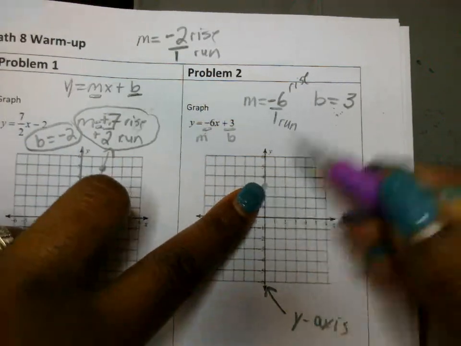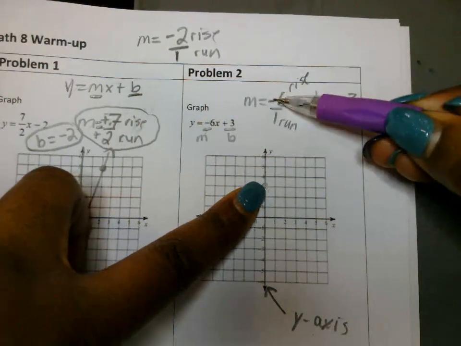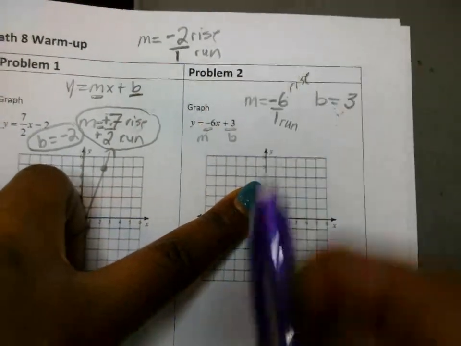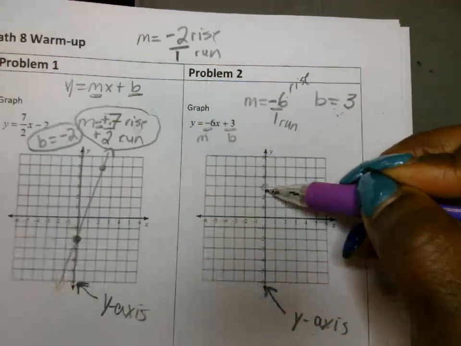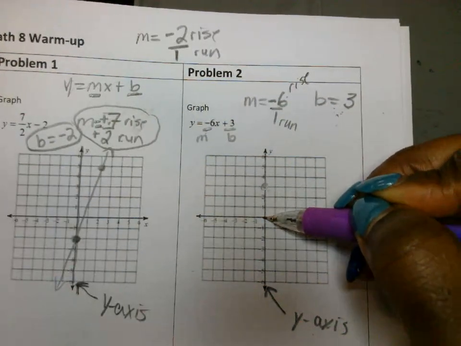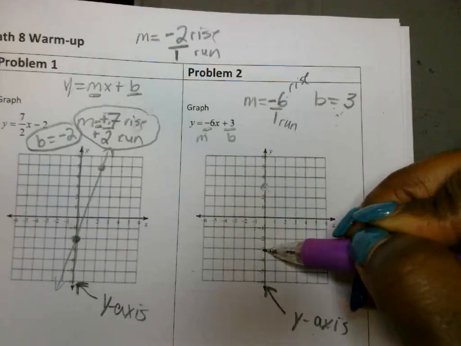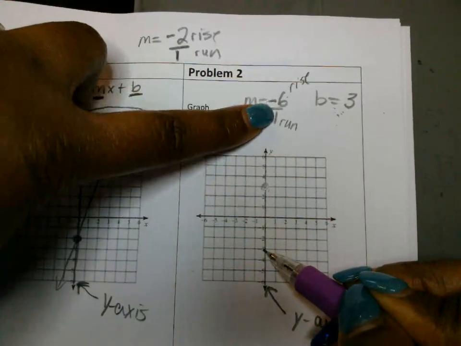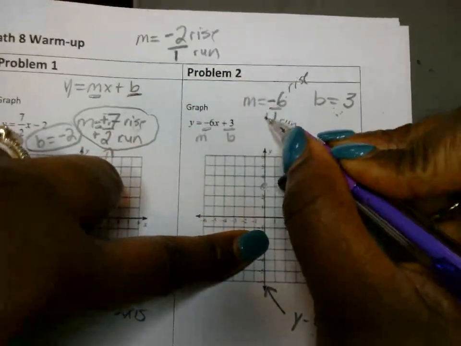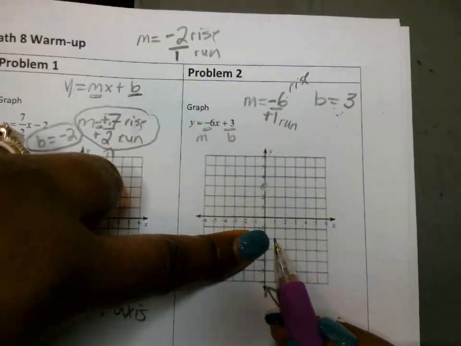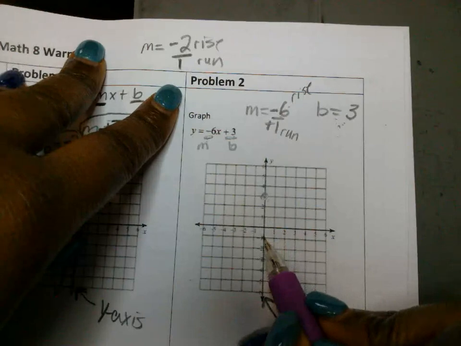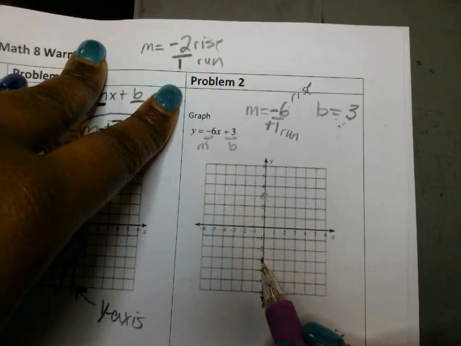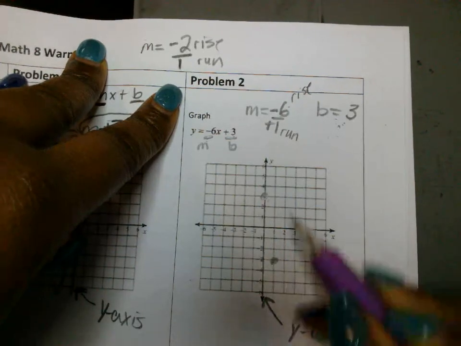Now we're going to use rise over run. -6 down 6. 1, 2, 3, 4, 5, 6. +1, that's to the right 1.